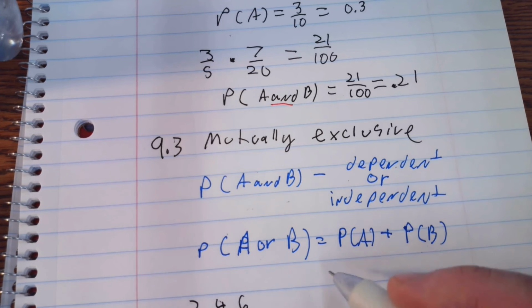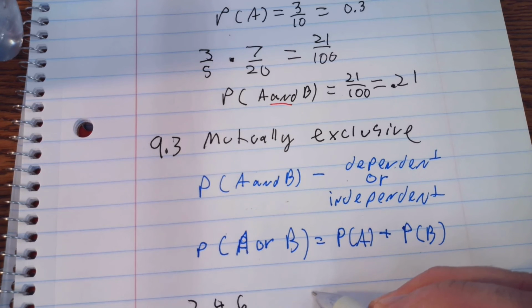And then let's look at the second roll, or a number greater than 2. Which numbers are greater than 2? 3, 4, 5, 6. Okay.